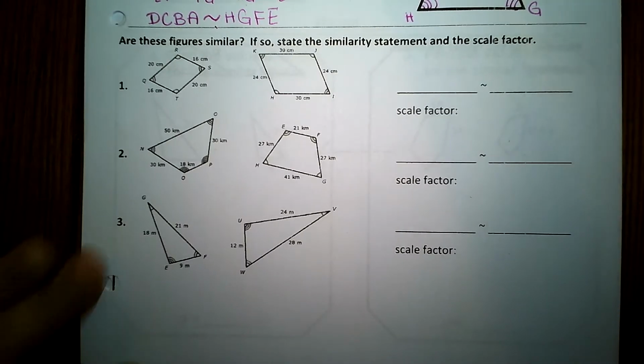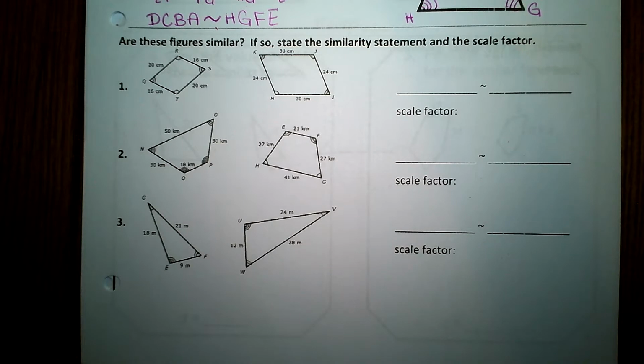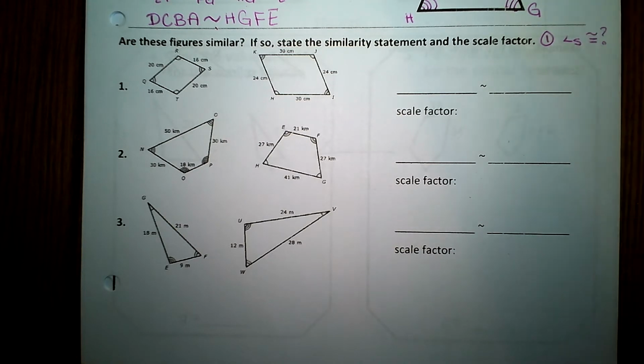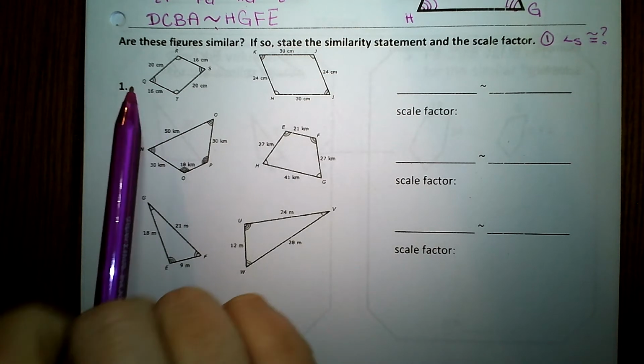The question here is, are these figures similar? And if so, state the similarity statement and the scale factor. Okay, so there are two things to check to see if you have similarity. Number one thing to check is, are the angles congruent? That is the first question. Is there a set of corresponding congruent angles? Okay, so let's check that out with number one.